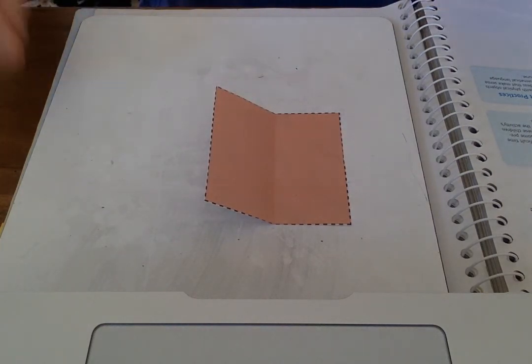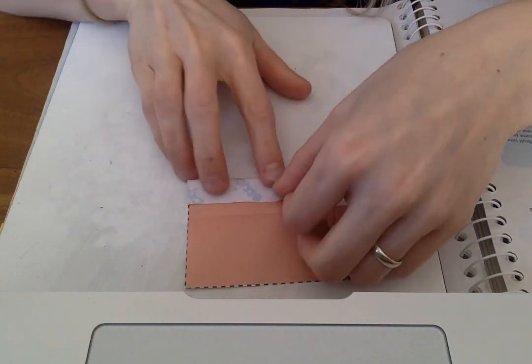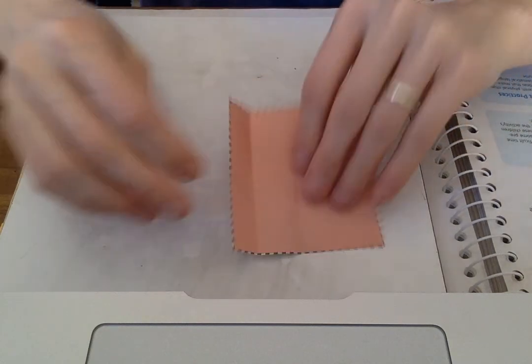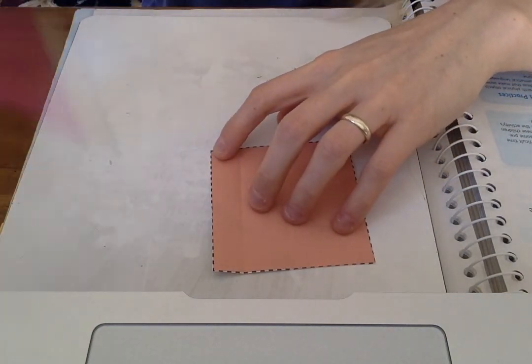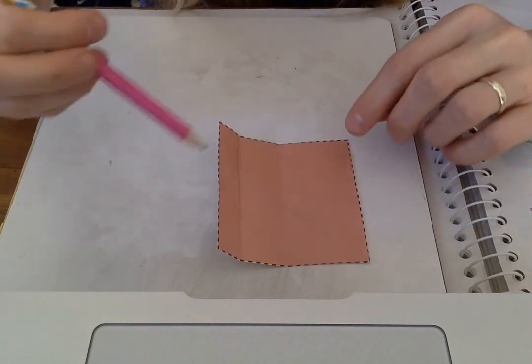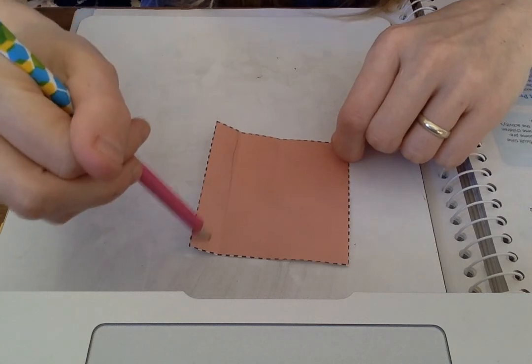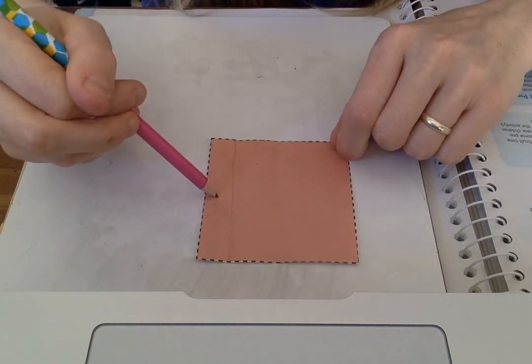So what if I had done this instead? If I folded right here, and then I said to you, okay, here are my two parts, and I drew a line here, and I showed you, here's one part, and here's the other part, here's a half, and here's a half. Would that be correct?